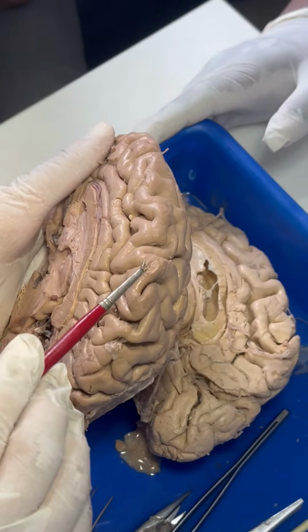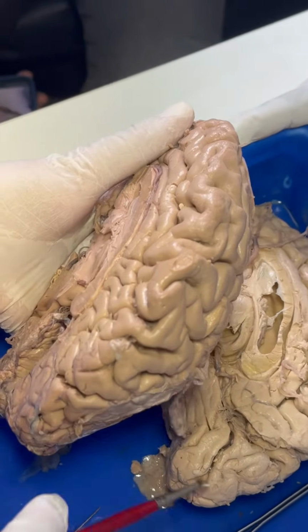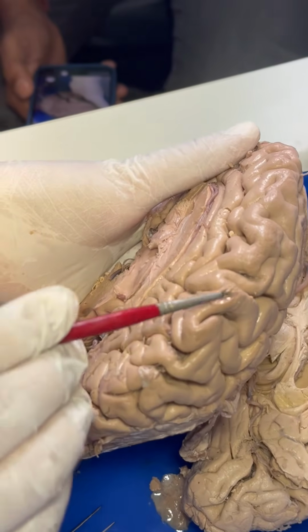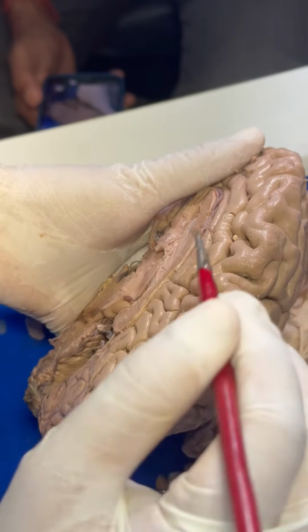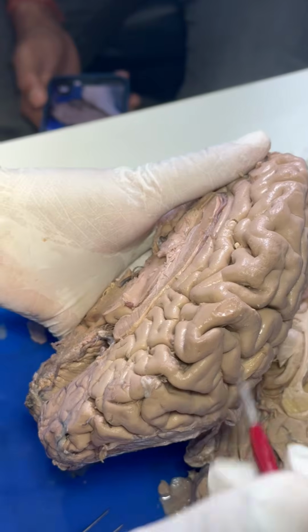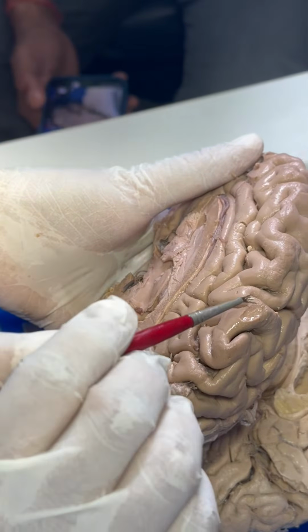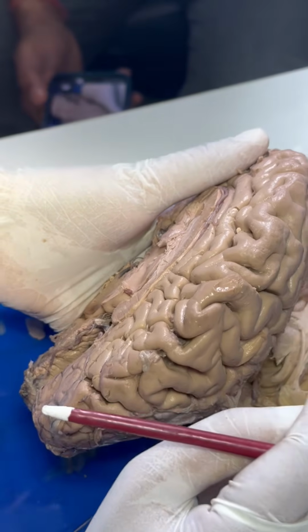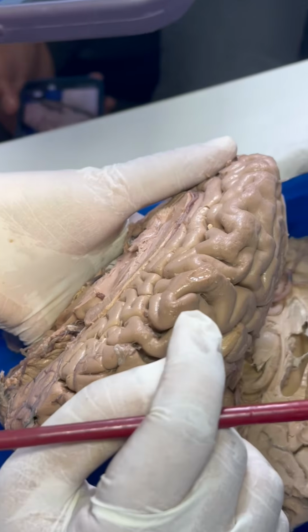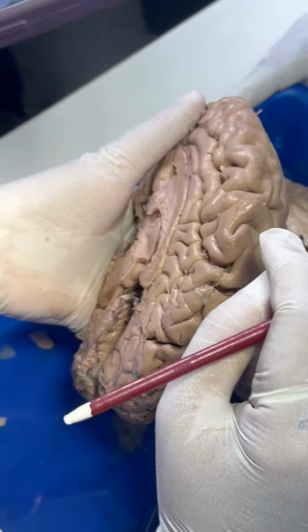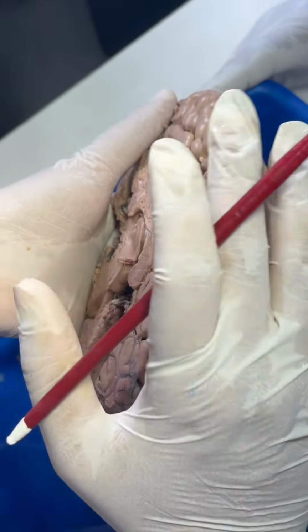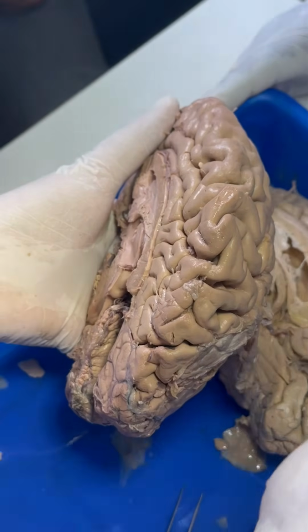This portion which is present, the anterior part of the paracentral lobule, is the continuation of the precentral gyrus. So this is the motor area. Which area is represented here? Now in physiology you have studied about the motor and the sensory homunculus and their topographical marking on the superolateral surface. It is upside down.